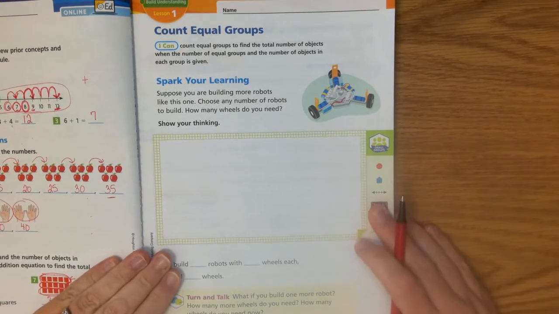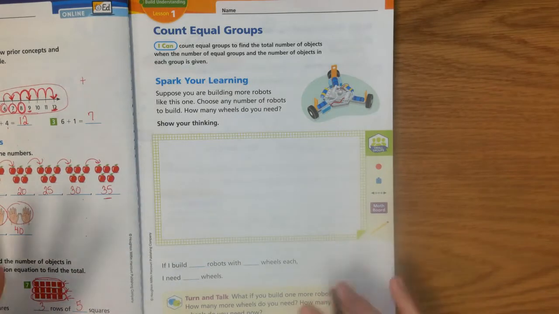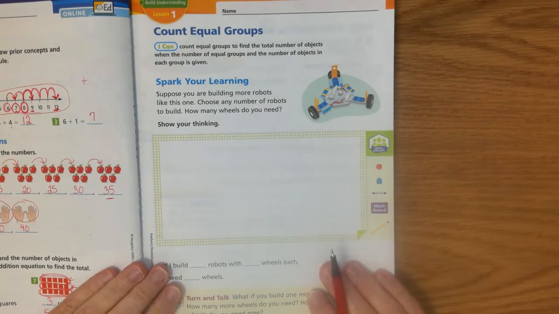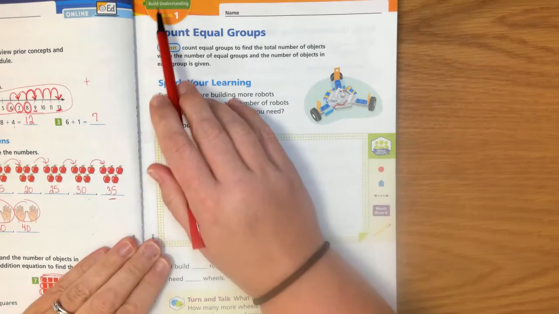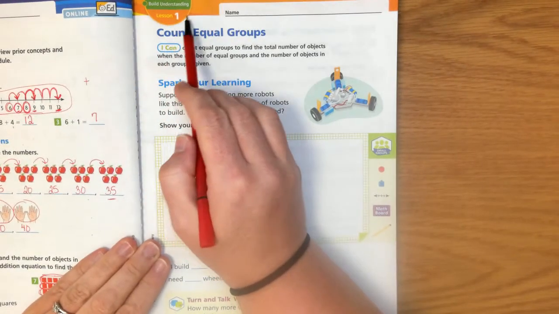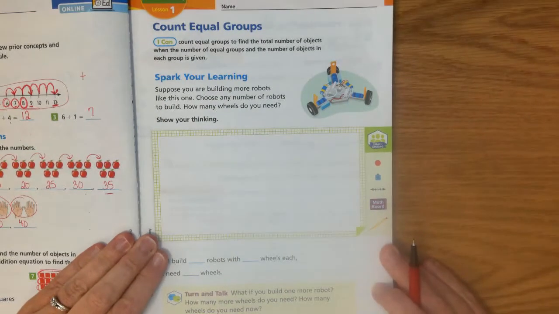We're now on, the last video I did was for Module 1 for the Getting You Ready piece to get your brains working and get you in that mindset of multiplication. And now we're going to be doing the lesson 1, Build Understanding. So that's where we're going to be picking up where we left off.